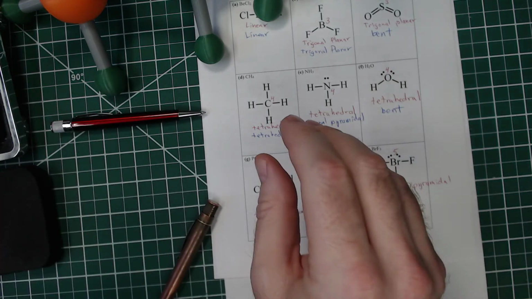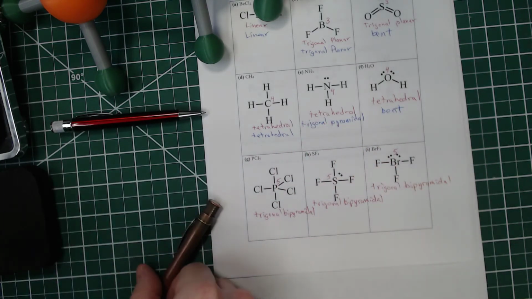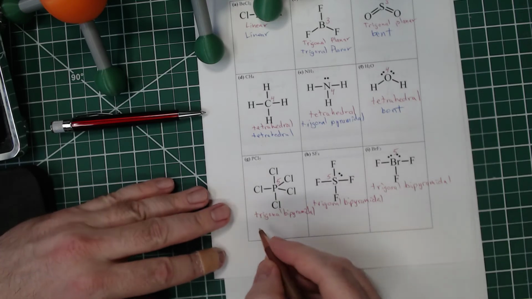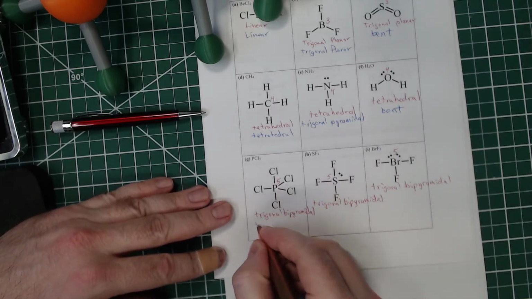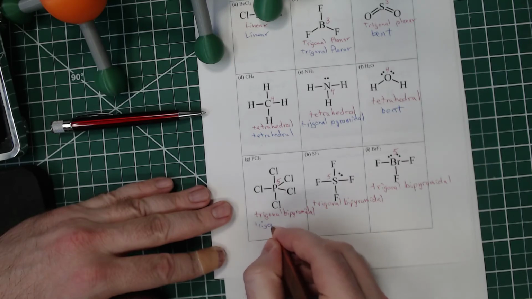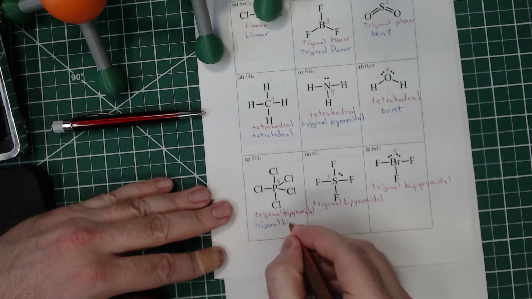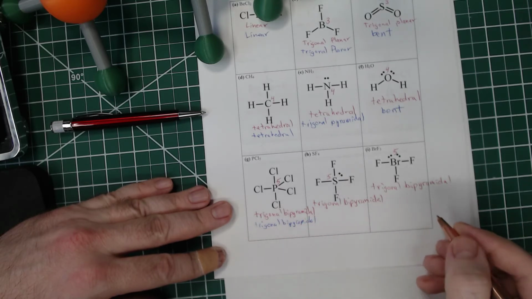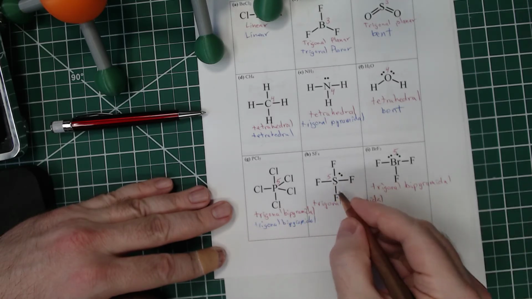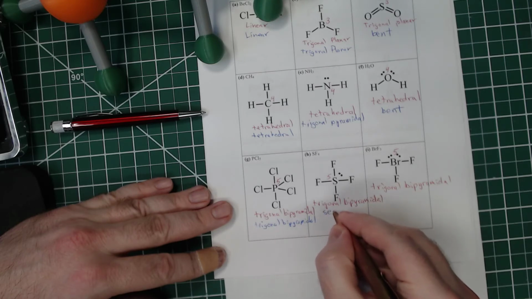Okay, so now that I've shown you those, let's go ahead and jot these down real quick. Here, this one, 5-0, that one is also trigonal bipyramidal. All right, this one, 4-1, that one is seesaw.